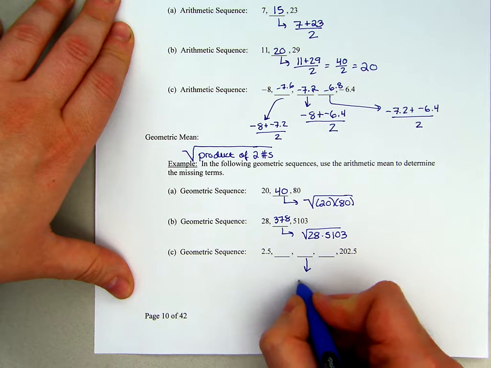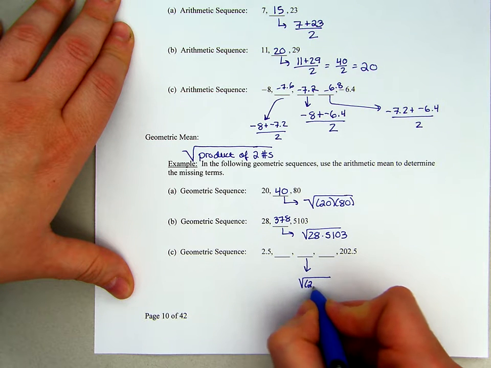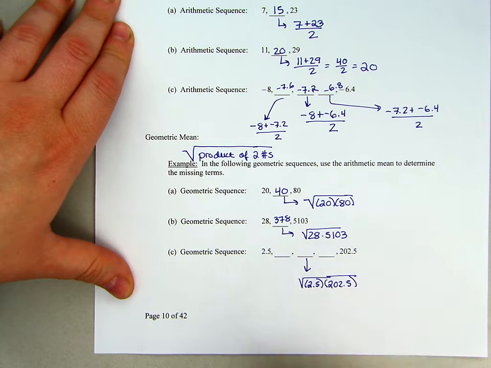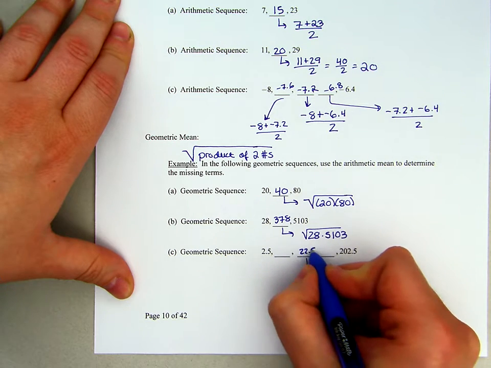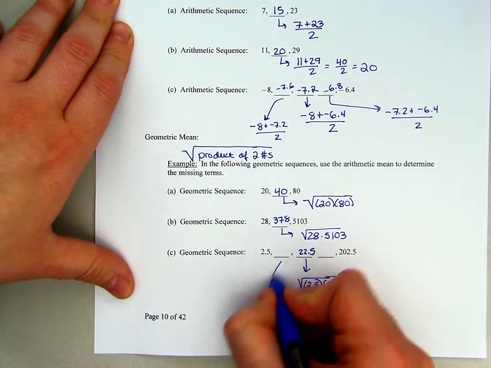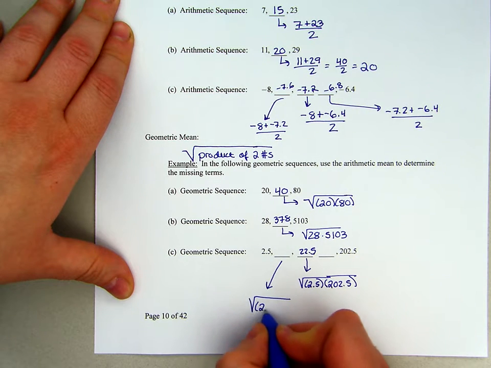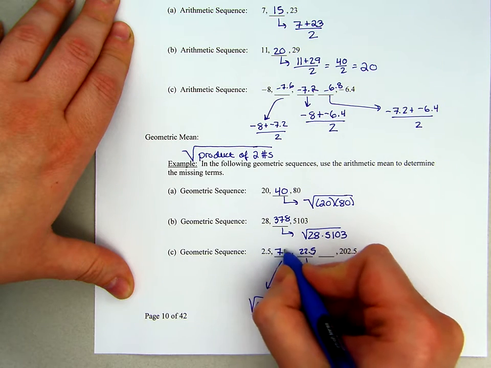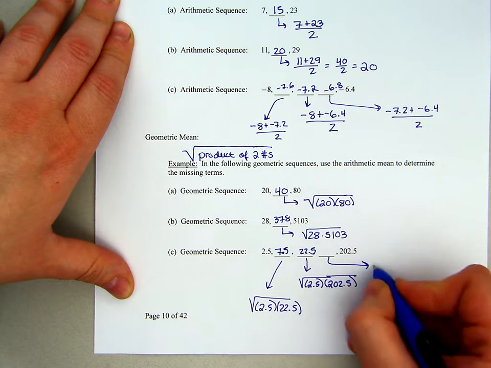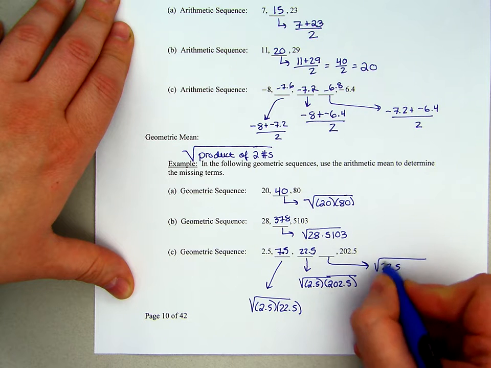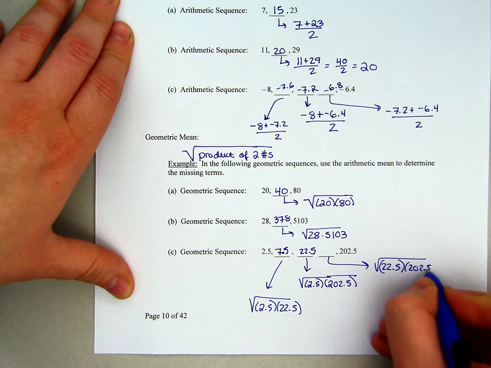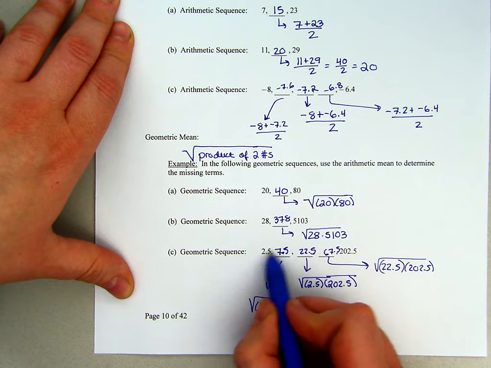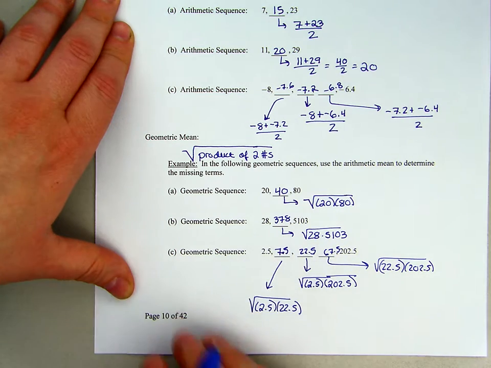And with this one, same thing we did before. We'll do the product of those outer two numbers and then take the square root of them. You're going to get 22.5. Over here, we'll do the square root of 2.5 and 22.5. That gives us 7.5. And over here, we'll do the square root of 22.5 and 202.5, which will give you 67.5. And yeah, this thing looks geometric, times 3, times 3, times 3, times 3. Yeah, it worked.